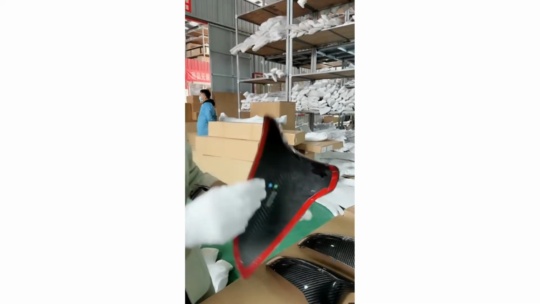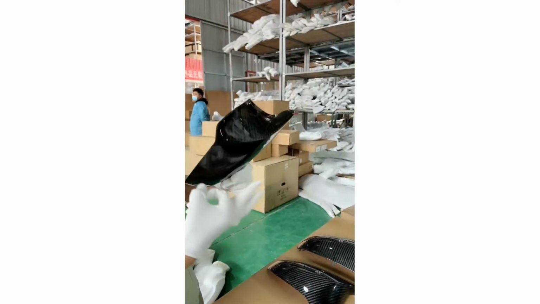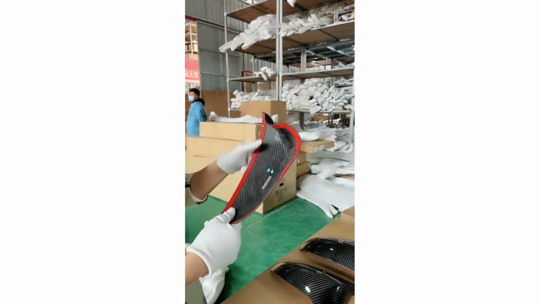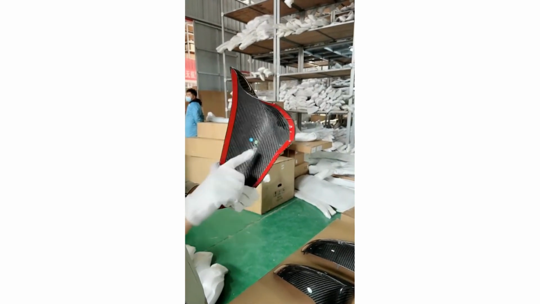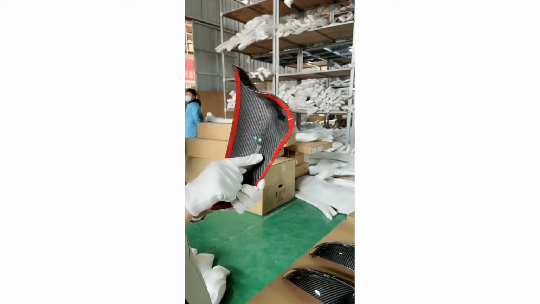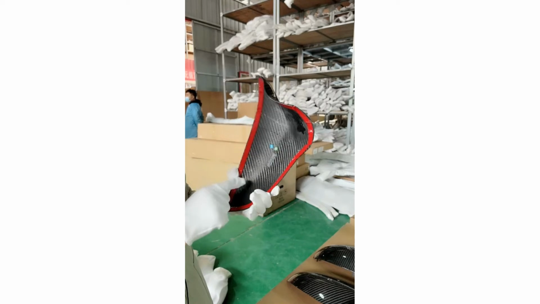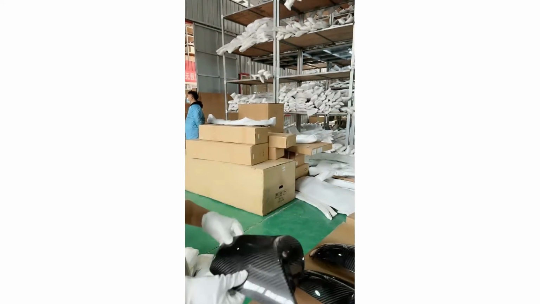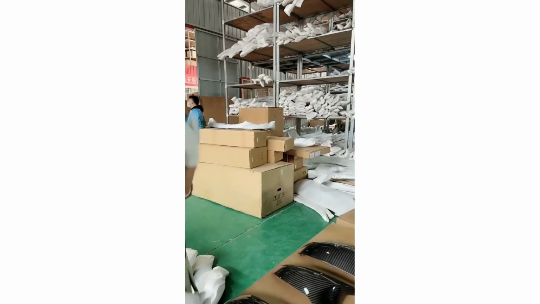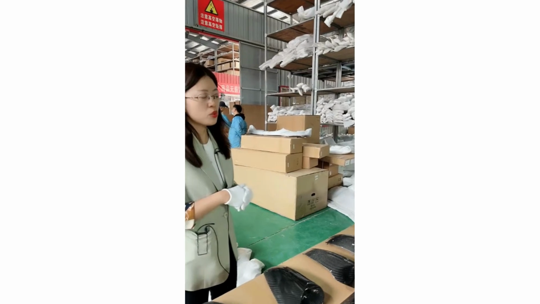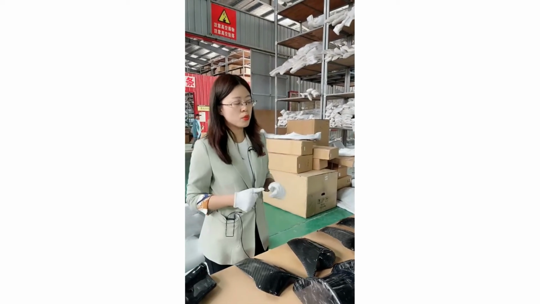Both are dry carbon. For dry carbon, you can see it's very lightweight, and there is carbon fiber with pattern behind it. Some customers also say dry carbon is more durable.